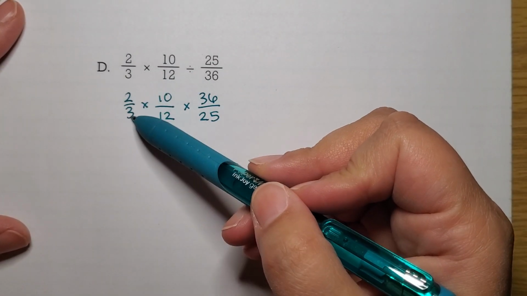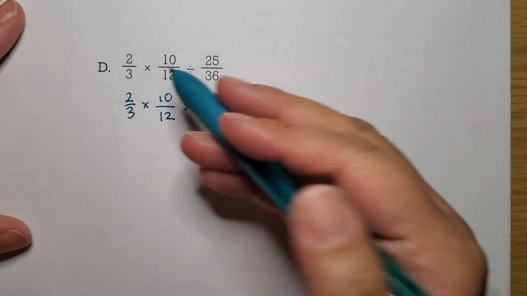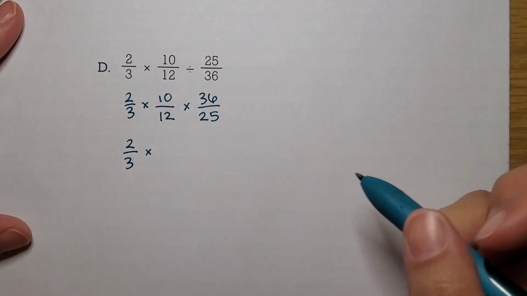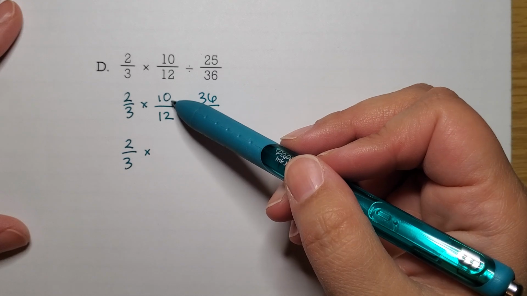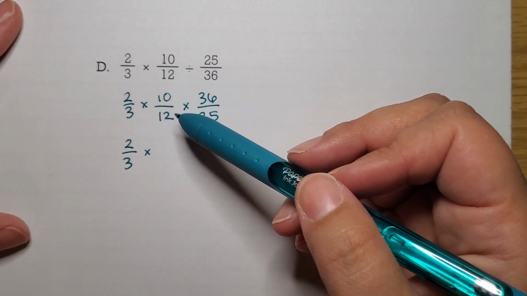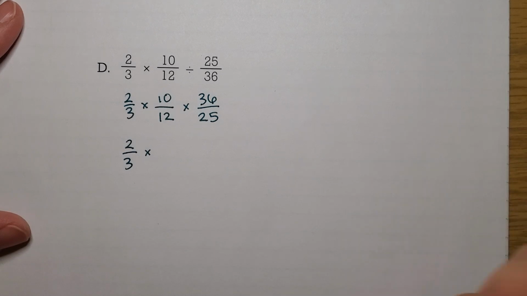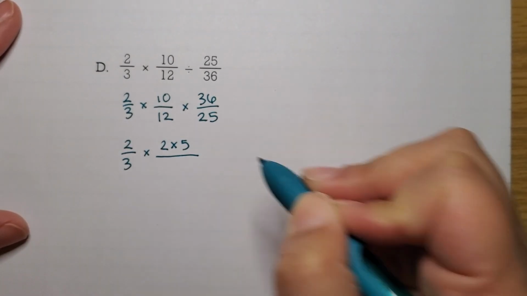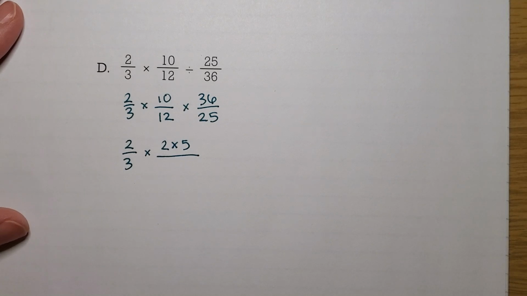So for 2/3, 2 and 3 are both prime, so I'm going to keep that as 2/3. 10 I know is the same as 2 times 5, and they're both prime. So I don't have to make a factor tree to find that prime factorization. I can just write it as 2 times 5. So if you feel comfortable doing that, feel free to do that.